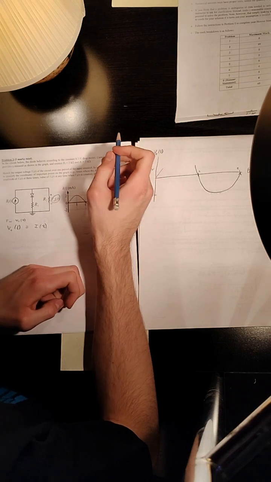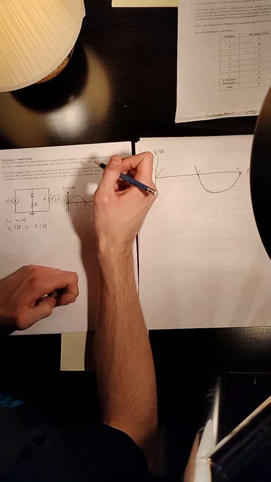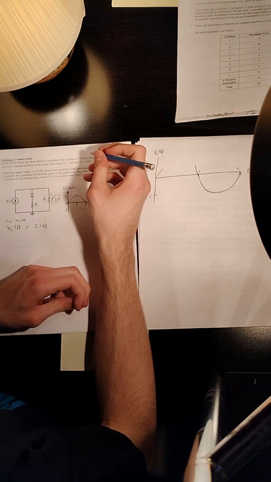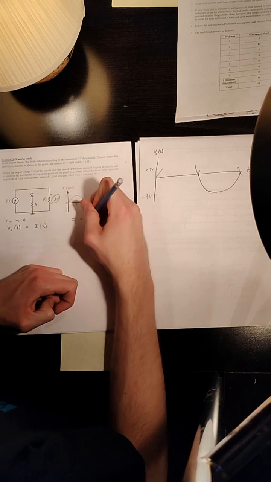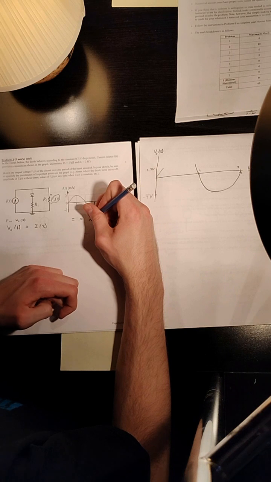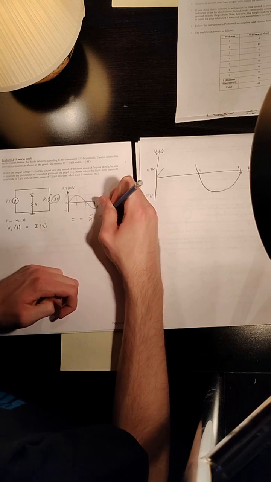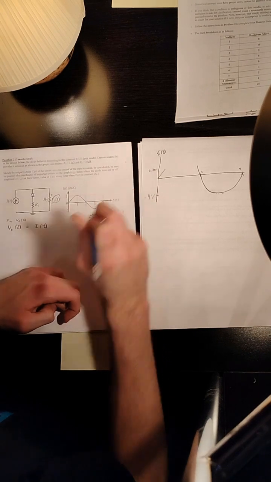It's greater than 0.7 when the current is greater than 0.35 milliamps, because I is equal to V over R. This is 0.7, this is 2,000. So you get 3.5 times 10 to the negative 3.